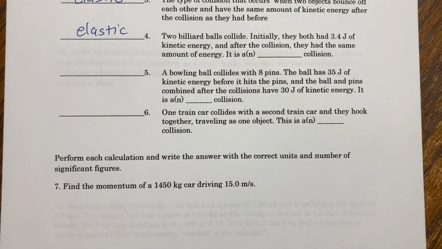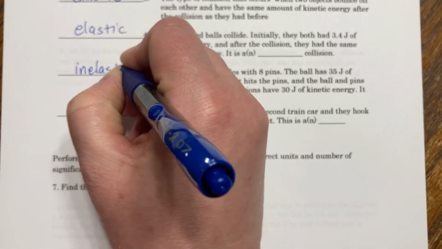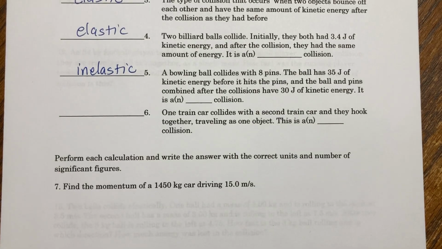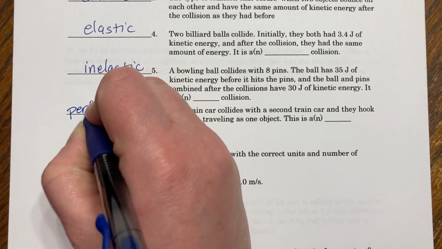Number 5, collides. They start with a total of 35 joules of energy, and then afterwards they end up with 30 joules, which means we lost some energy, which means this is inelastic because the bowling ball is not connected to the bowling pins. So it's not perfectly inelastic, but they did lose some energy. And then the last one, they collide and they hook together. So hooking together is essentially like one form of sticking together. And so that is a perfectly inelastic collision.